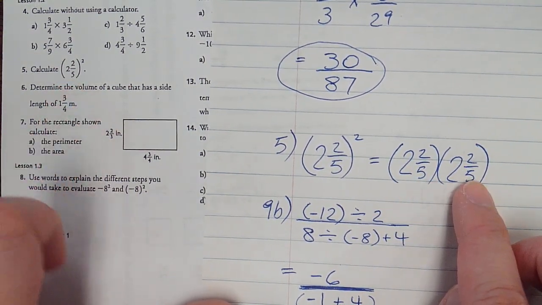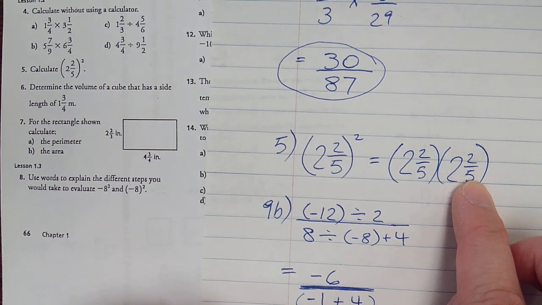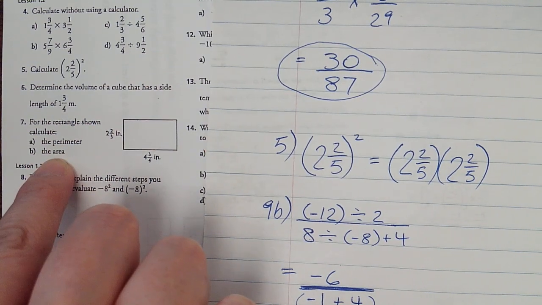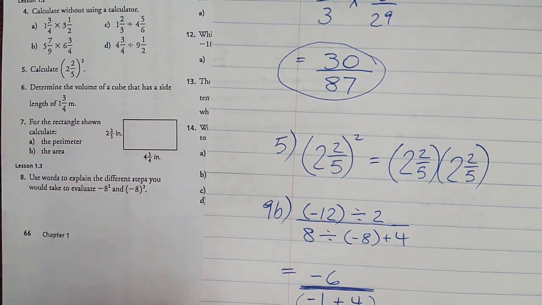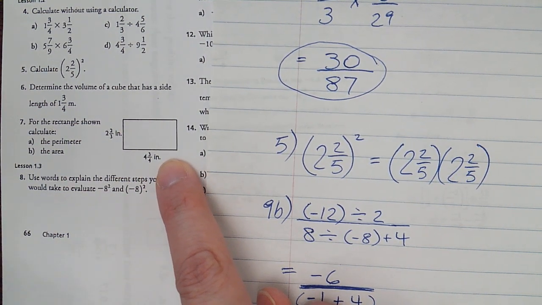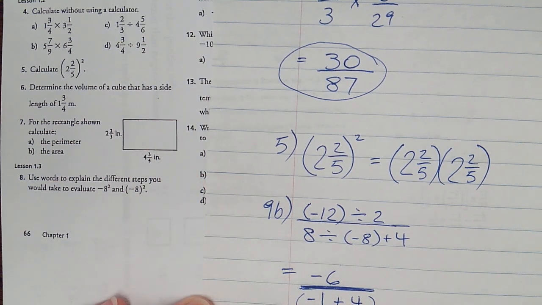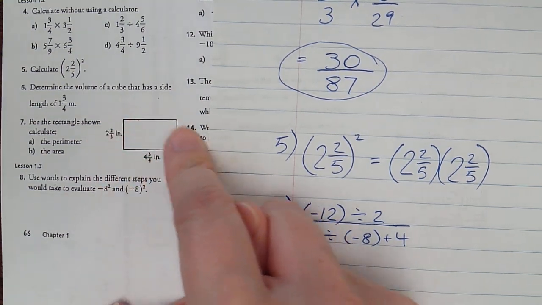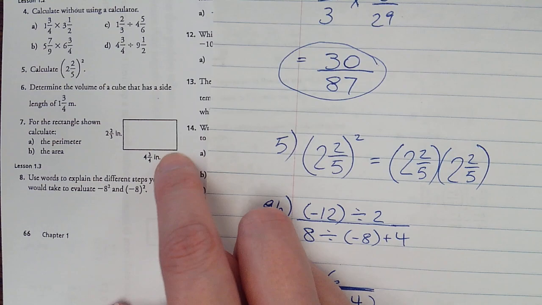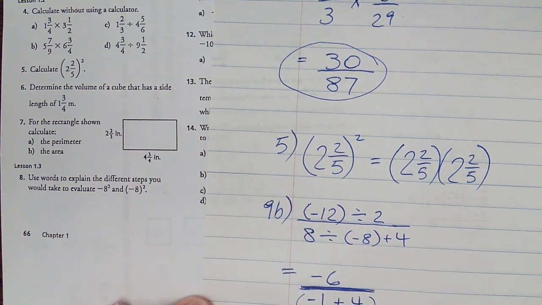Change it to an improper fraction, and then you just multiply. Number 7, where it asks you for perimeter and area. Since this is the third or fourth time you've seen a question like this, hint, hint, you might see a question like this on the test too. Make sure you can do those. I want you to try it first, and then on Monday we'll take up this question in class.